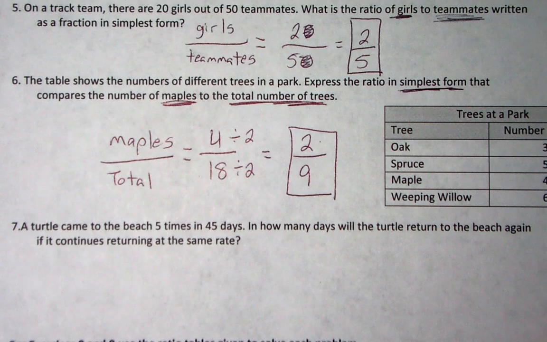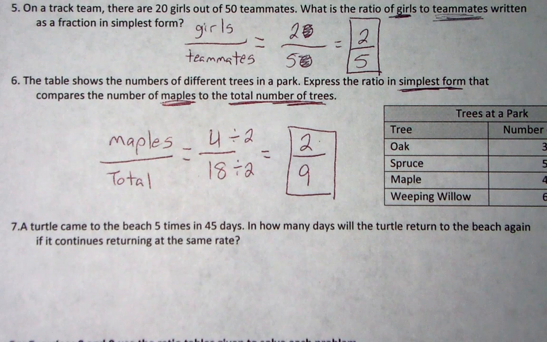Alright, number 7. A turtle came to the beach 5 times in 45 days. In how many days will the turtle return to the beach again if it continues returning at the same rate? So guys, if the turtle came to the beach 5 times in 45 days, how many days does it take for the turtle to come back?